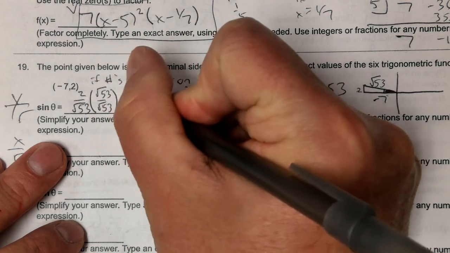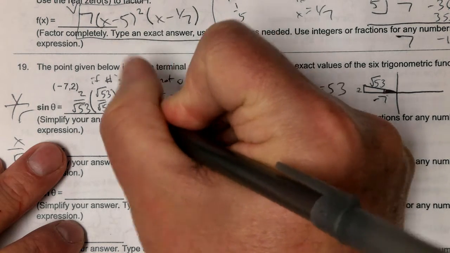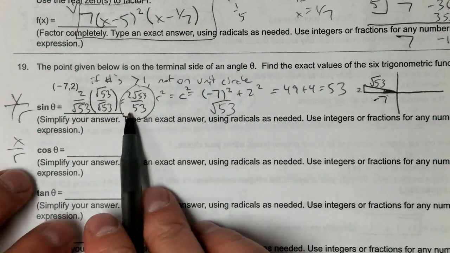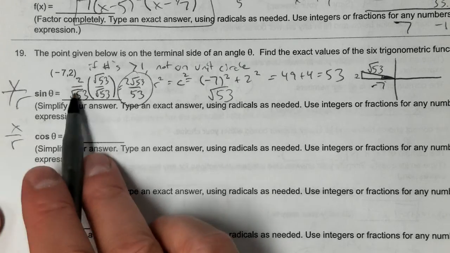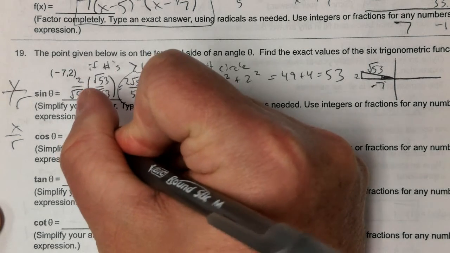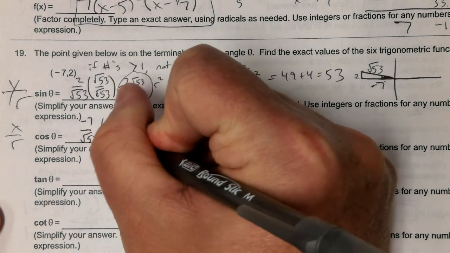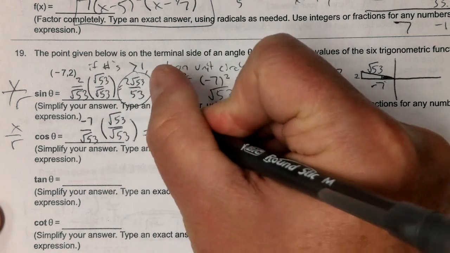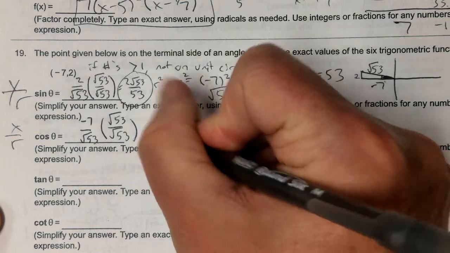You get 2 square root of 53 over 53. That's your answer for your sine. For your cosine, you get negative 7 over square root of 53. And so then rationalize that. You get negative 7 square root of 53 over 53.